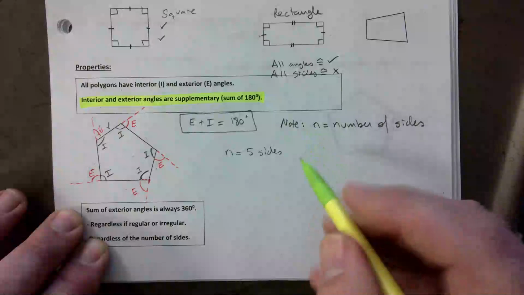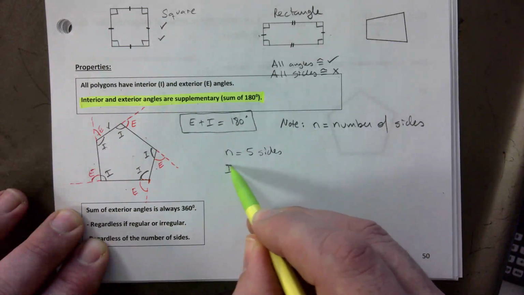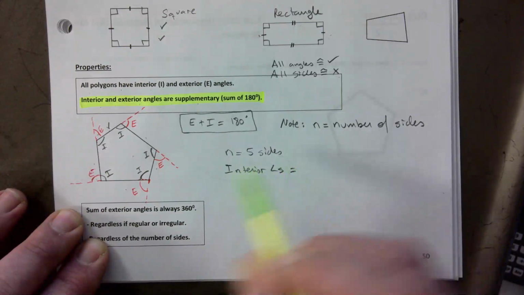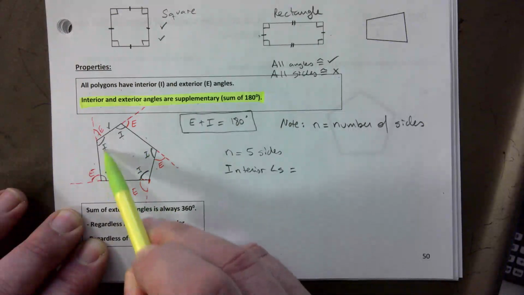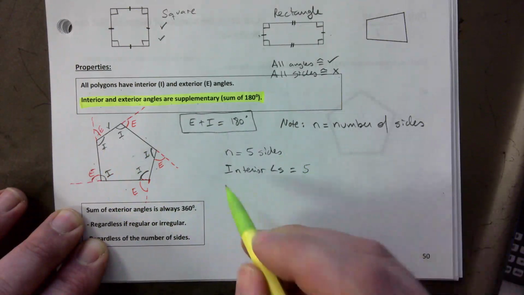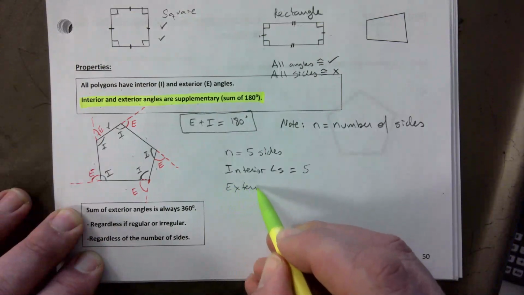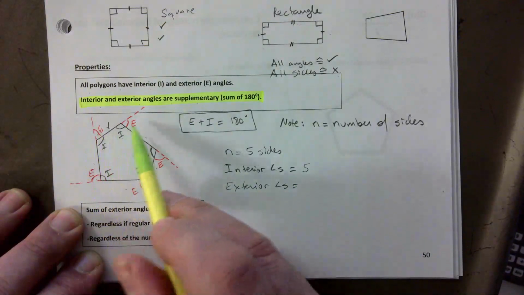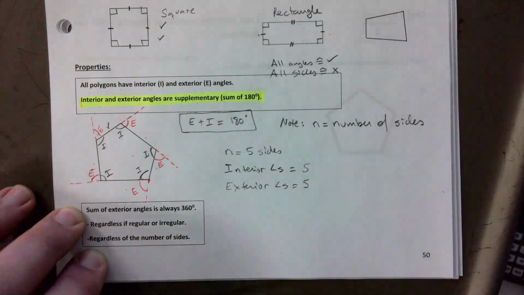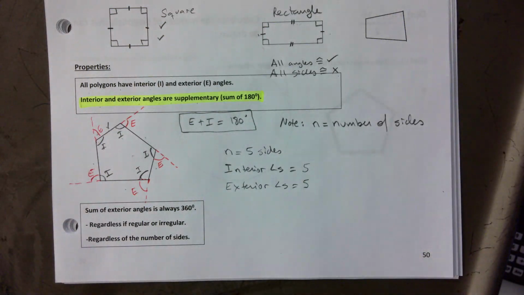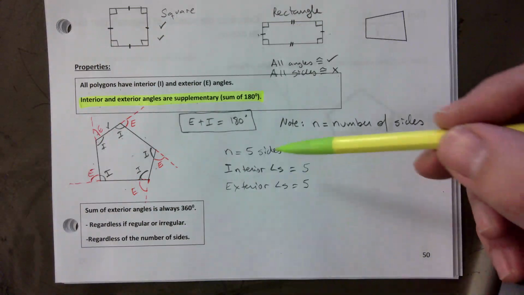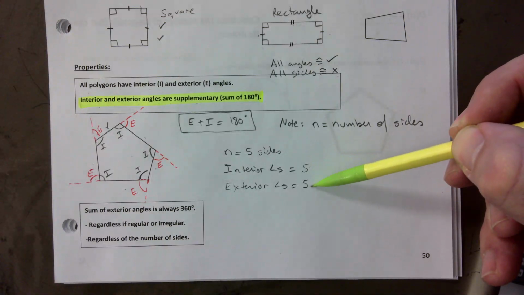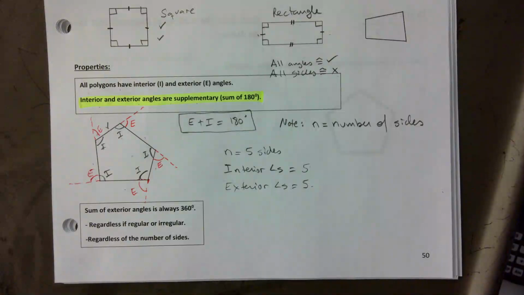Sides. How many interior angles do you have? How many? 1, 2, 3, 4, 5. Exterior angles, how many do you think? Count the exterior. 1, 2, 3, 4, 5. So, what happened? The number of sides equals the number of interior angles equals the number of exterior angles in a polygon. That's very important.